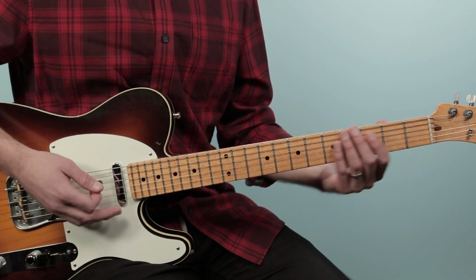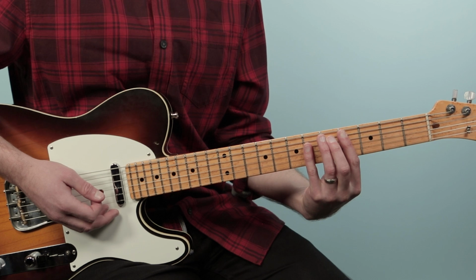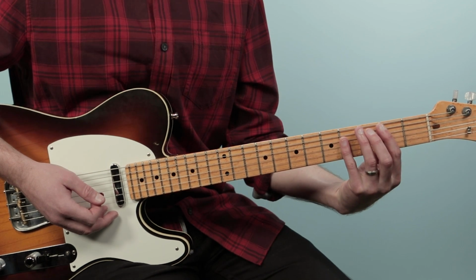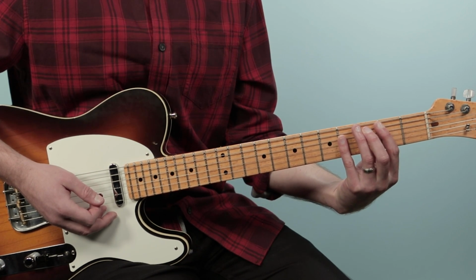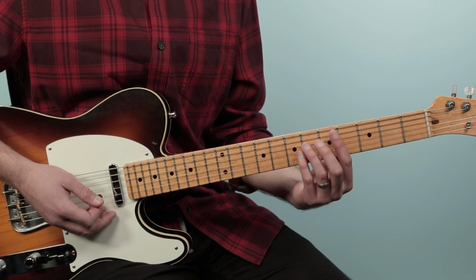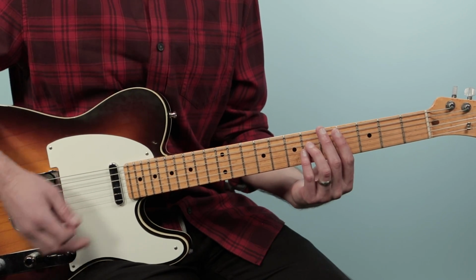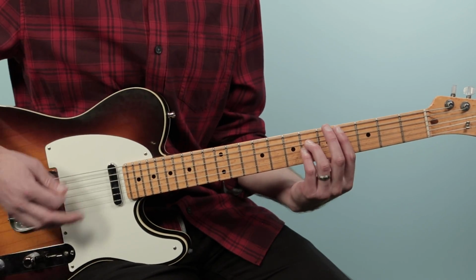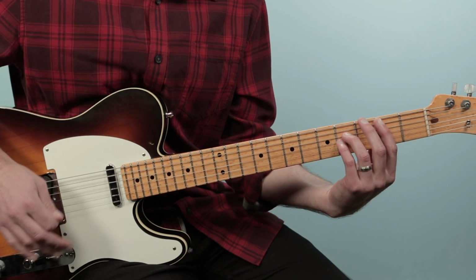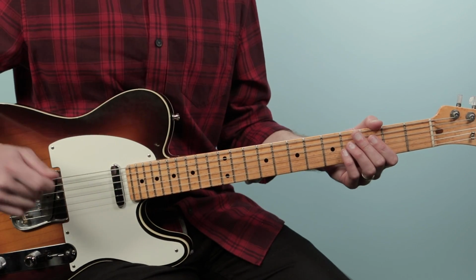Now this is all based around just a D flat chord and a B chord, just 2 bar chords here. And if bar chords are too hard, you could play these as power chords as well, like this. And that sounds really good too.